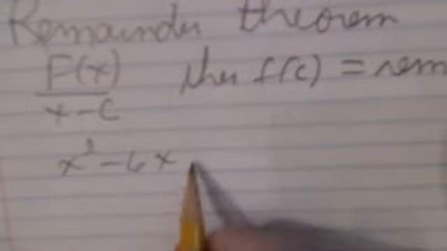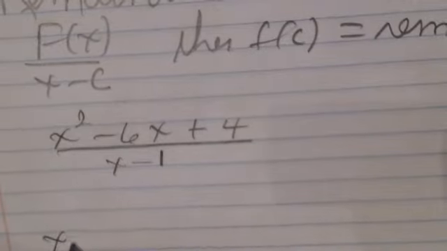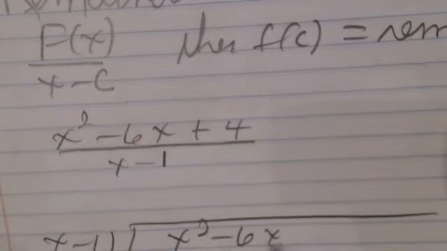Let's take a real simple example of that. Suppose that I've got x squared minus 6x plus 4, and I'm going to divide that by x minus 1. Now, we know how to do long division for that. So if I take x minus 1 and do our long division, then this goes x.